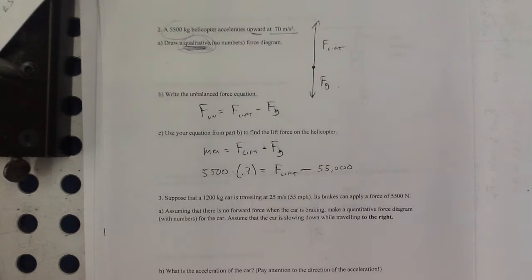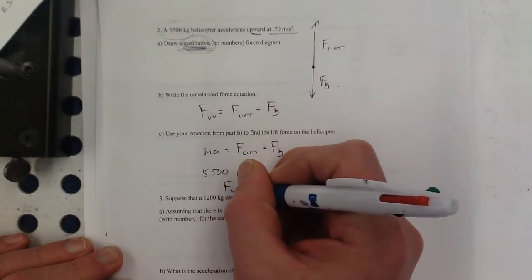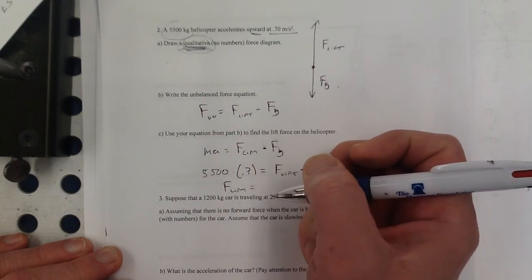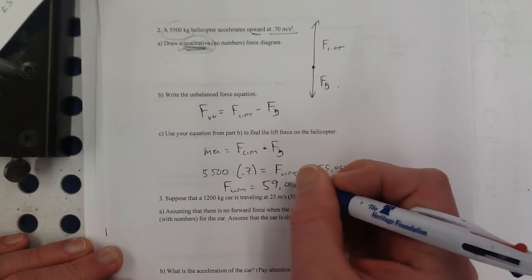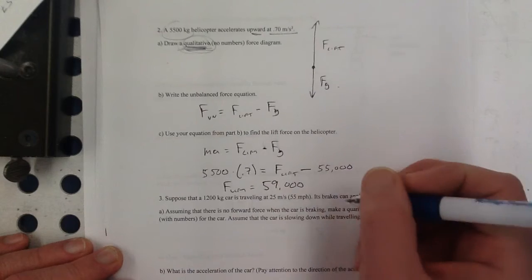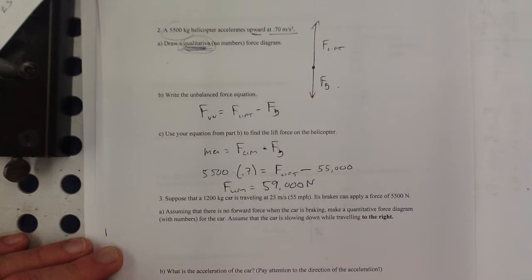All right, so math is happening here on my calculator. It's about 58. I'm going to call that 5,900. You can write down the other digits in that if you want, but about 59,000 newtons.